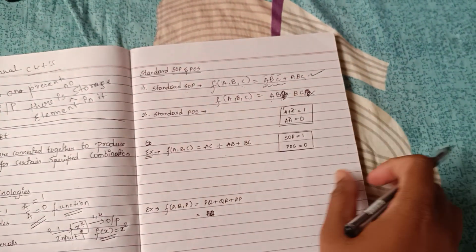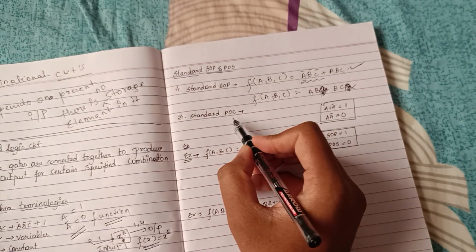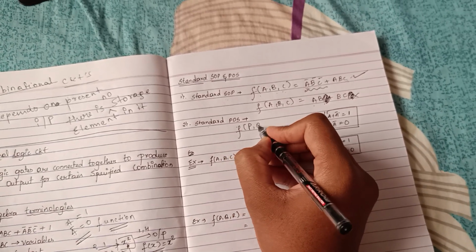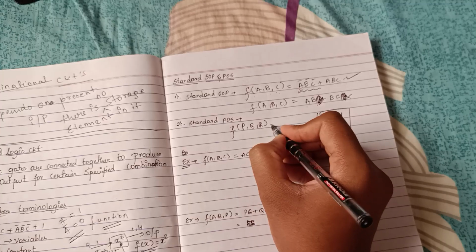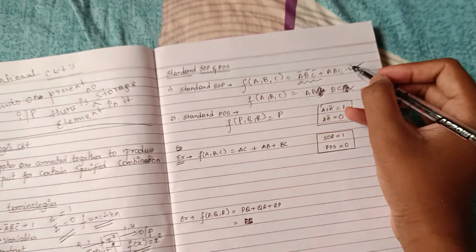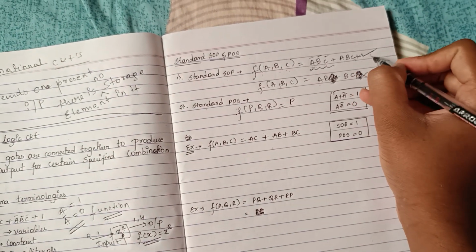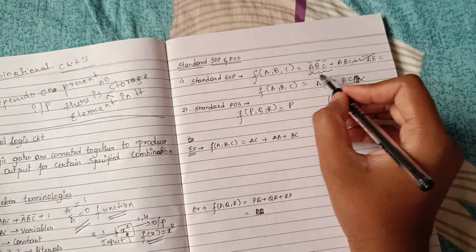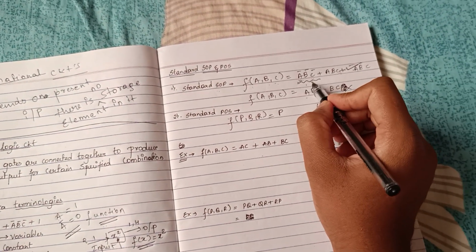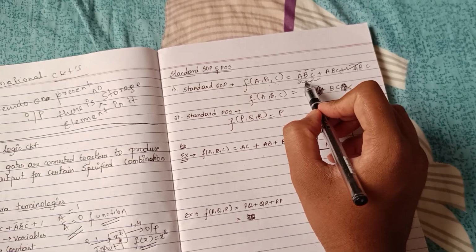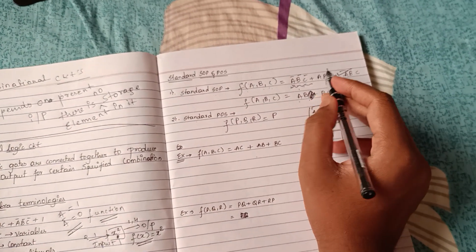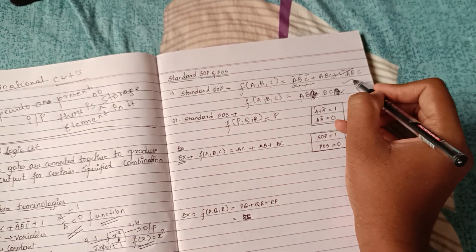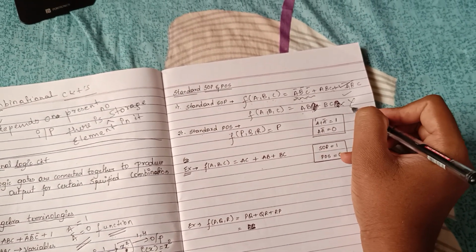So now let us see the standard POS, product of sum. So let us write one function. I will take here F of P Q R is equal to, it can have as many terms as it wants, there is no restriction for it, but the standard form must contain all the literals. If one term is missing some Q, R or something, that is not a standard form.